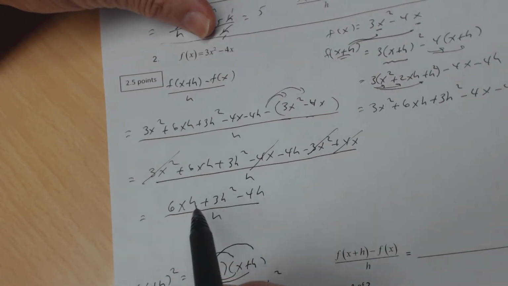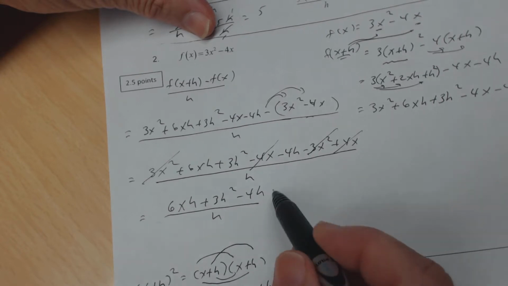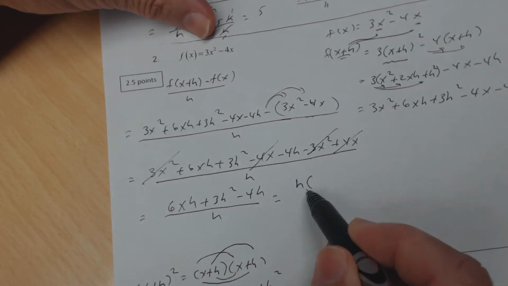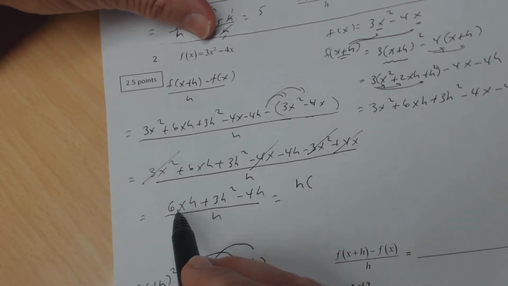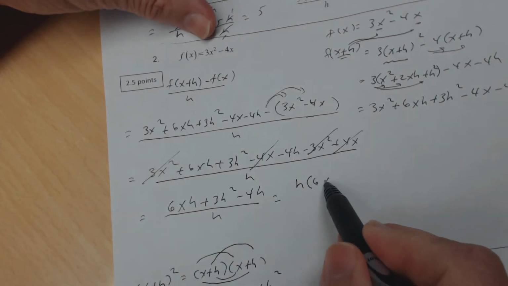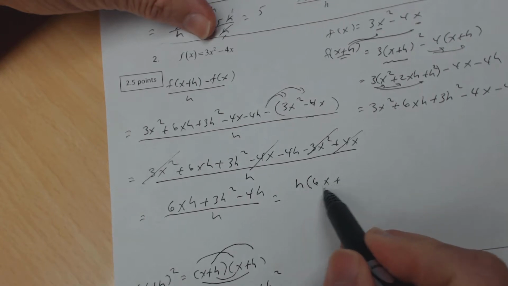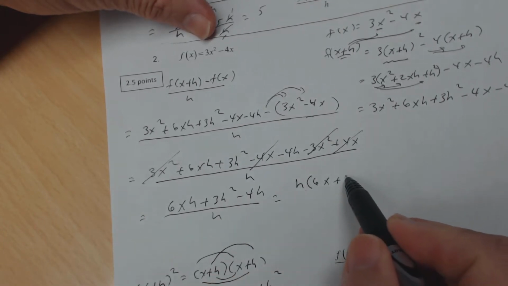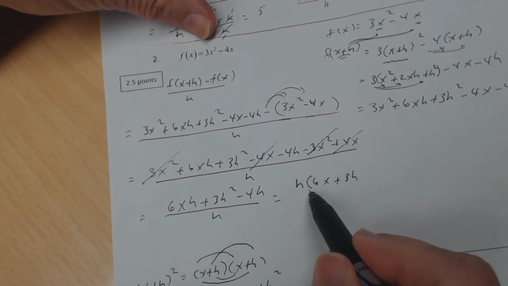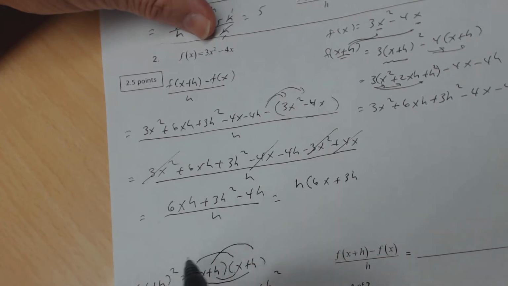Okay, so in a previous course and also in this course, you talked about factoring. If you look at all these three terms right here, they have an h in common. So I'm going to factor out an h. So I get h times, when I factor out an h from here, I'm left with 6x. And you can always check yourself: h times 6x is 6xh. Plus, when I factor out an h from here, I get 3h. Check yourself: h times 3h is 3h squared.